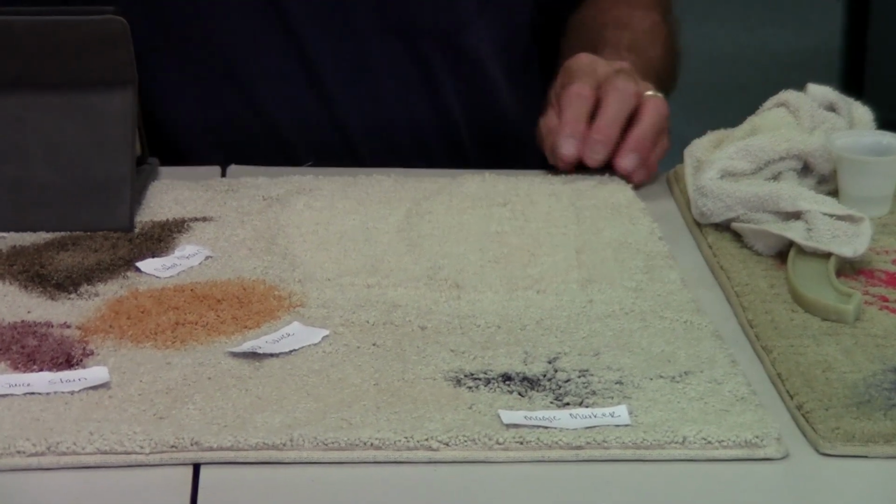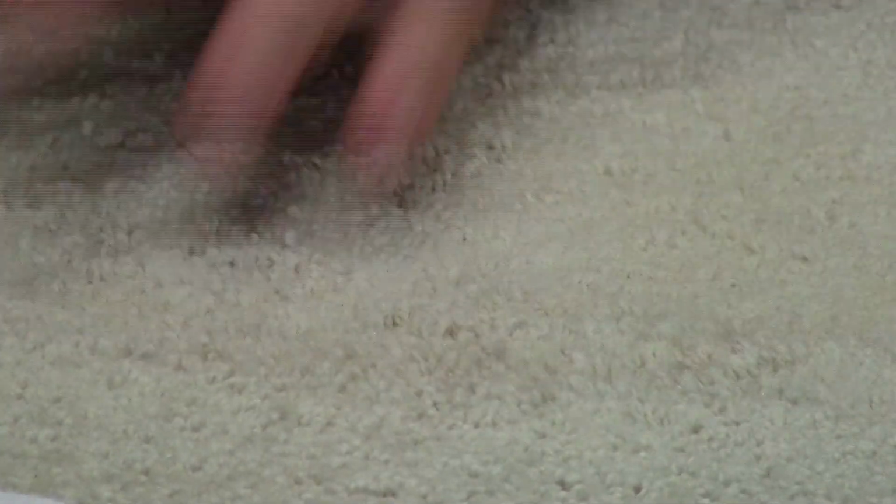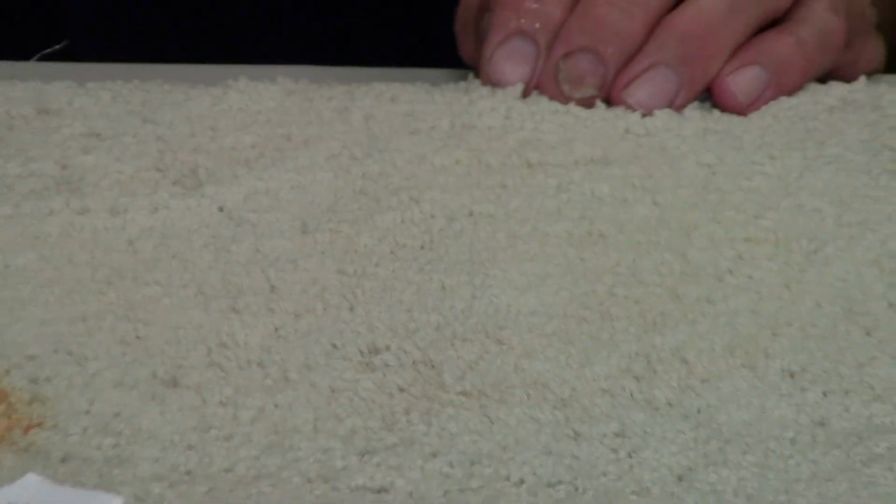Very important if you're going to be reapplying that you dry the carpet very, very well before you apply more chemical. Otherwise, it won't be able to get into the fibers and do what it needs to do. But as you can see, our stain is just about gone. Good job.